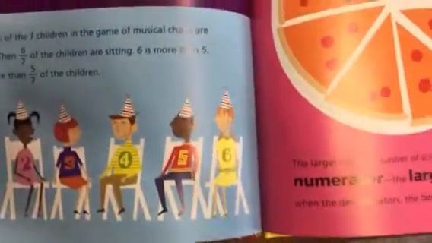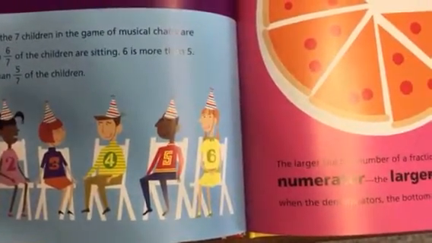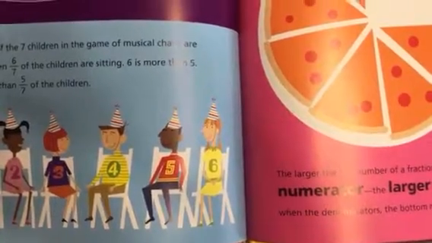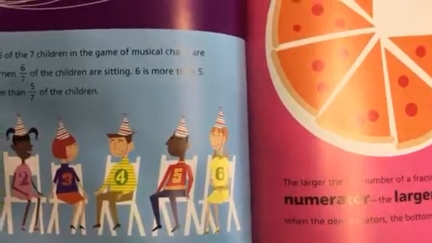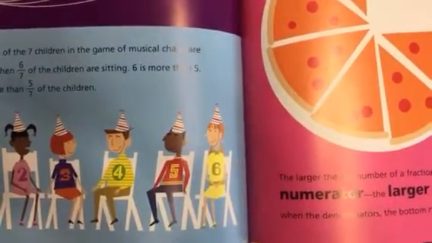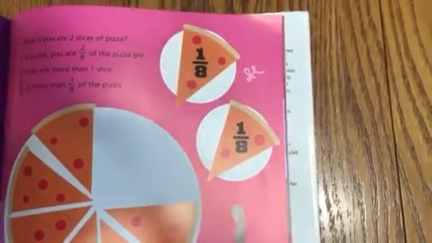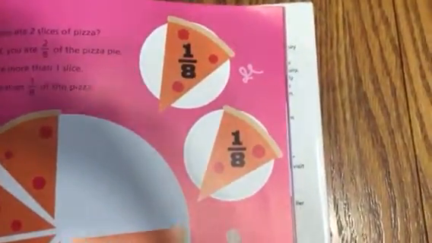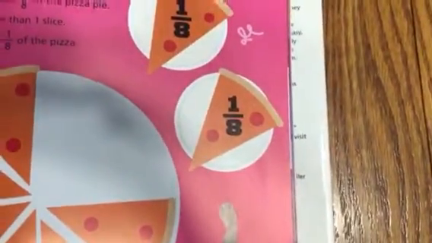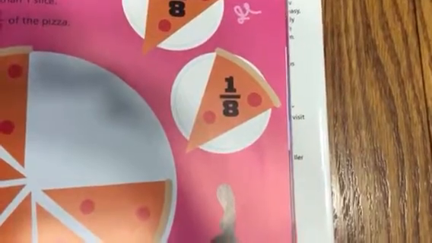What if 6 of the 7 children in the game of musical chairs are sitting? Then 6/7 of the children are sitting. 6 is more than 5. 6/7 is more than 5/7 of the children. What if you ate 2 slices of pizza? If you did, you ate 2/8 of the pizza pie. 2 slices are more than 1 slice. 2/8 is more than 1/8 of the pizza.